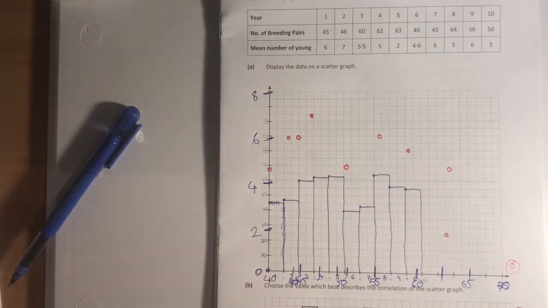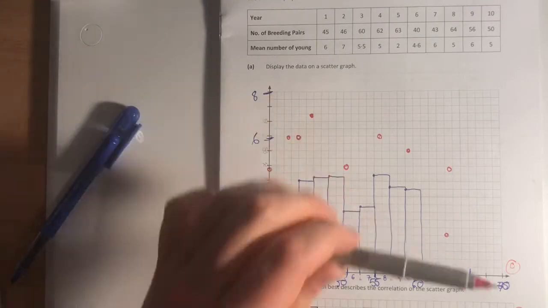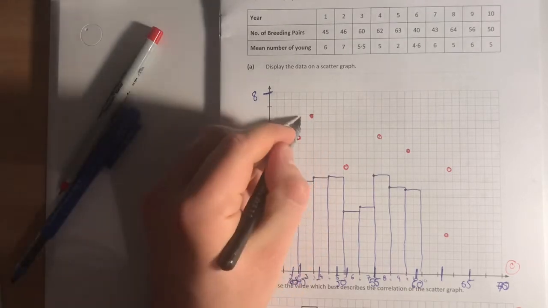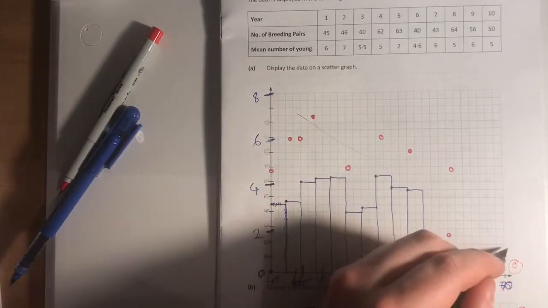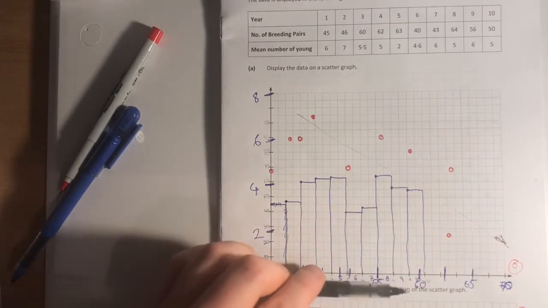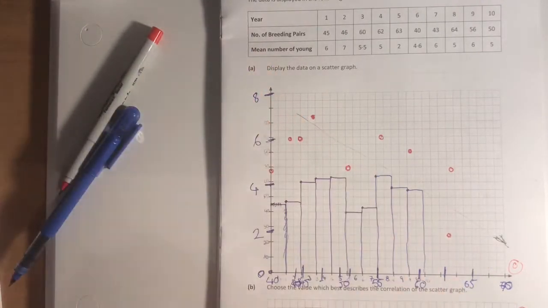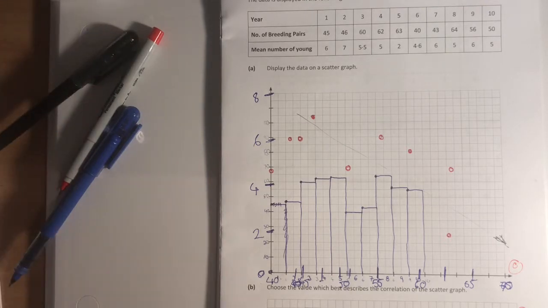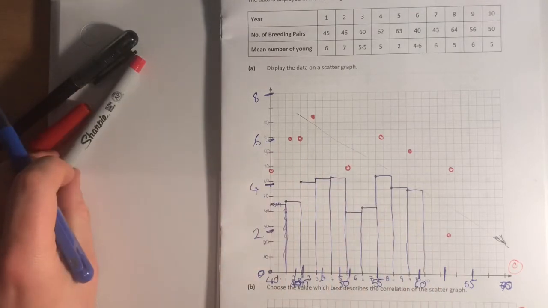Okay, so what we begin to see is that as the number of breeding pairs increases, the number of young that each breeding pair produces looks like it's tending to go downhill. So it looks like we're going in this direction down here. As we increase the number of breeding pairs, each breeding pair produces less and less offspring. So there is some sort of a correlation going on here.